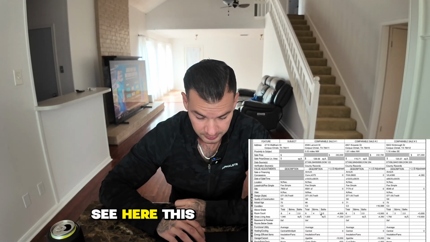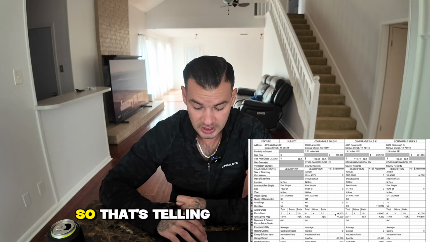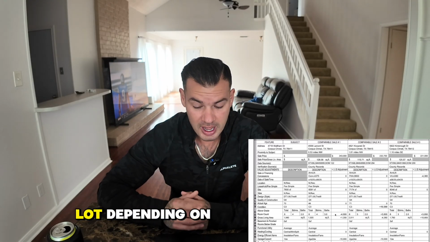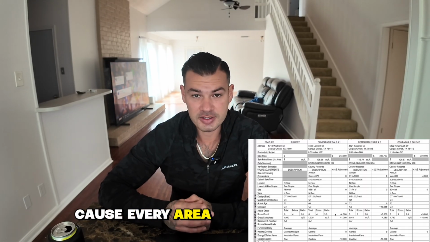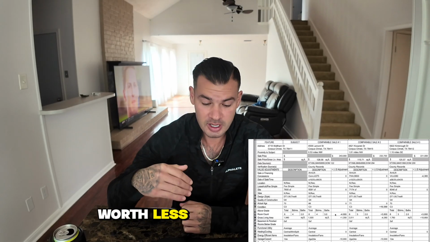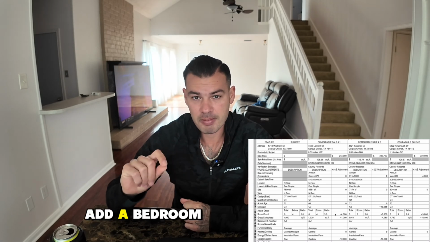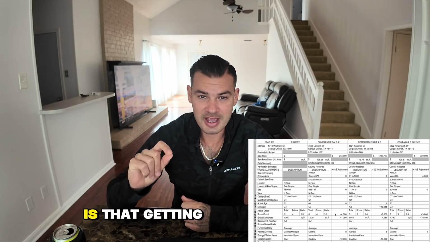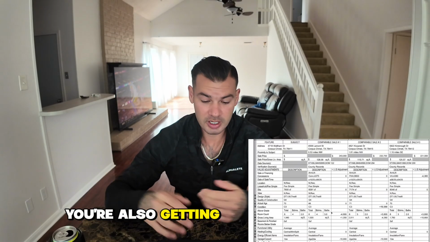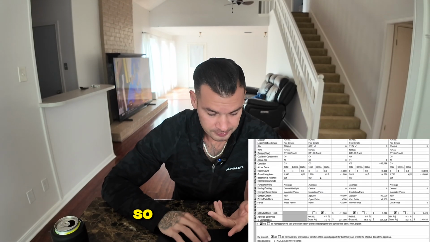And then you see here, this one has an extra bathroom, so they're subtracting 4,000. So that's telling me that bathrooms are worth $4,000. So I use this information a lot depending on the area, because every area is different. Say it's in a better part of town or a worse part of town, they might be worth more or worth less. So with me doing a lot of additions, I will literally look, okay, if I add a bedroom and bathroom, how much money is that getting me aside from the square foot? Because obviously if you're doing a 200 square foot addition, you're also getting the price per square foot. So for example, this one, $126 a square foot.